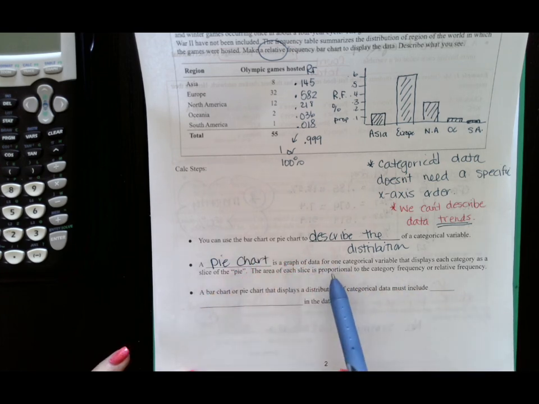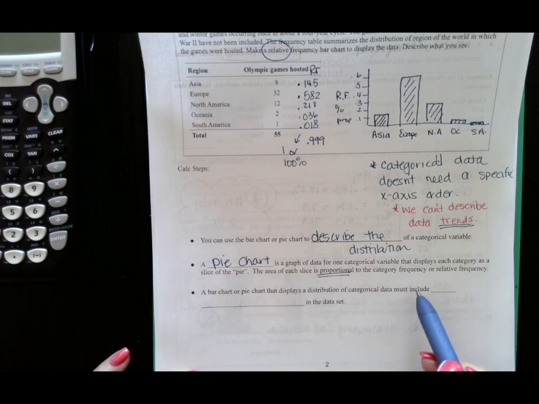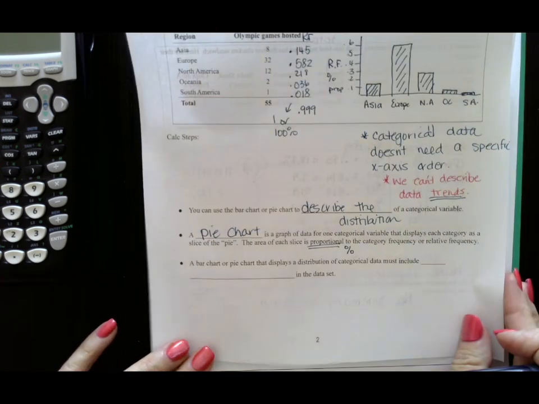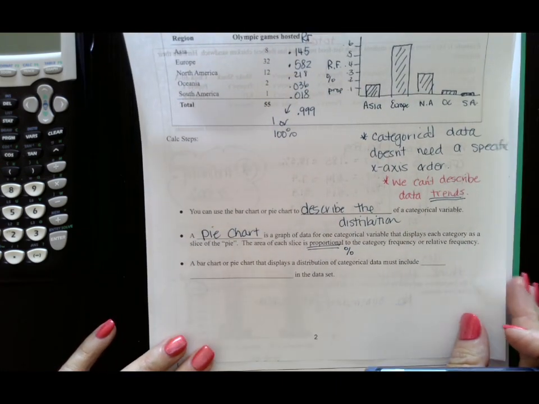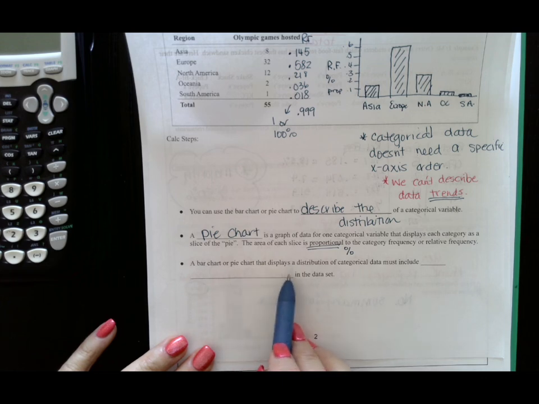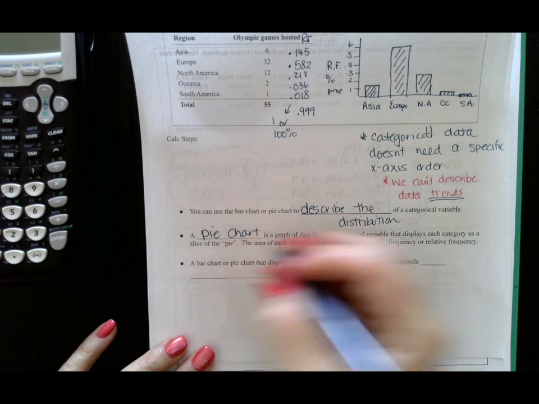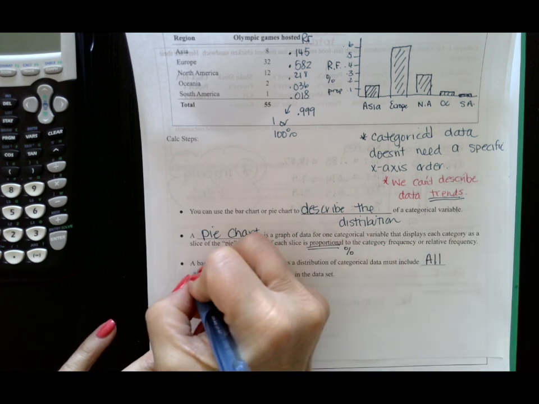is a graph of data for one categorical variable that displays each category as a slice of the pie. The area of the slice is proportional to the category frequency or relative frequency. So you can see this as a proportion, and remember, proportion and percent, we're going to talk about those being interchangeable this year. Okay, a bar chart or pie chart that displays a distribution of categorical data must include all observational units.